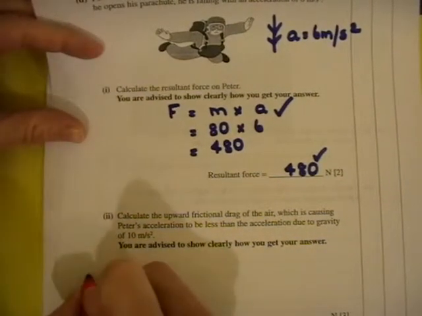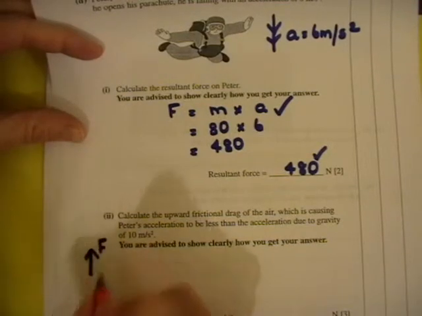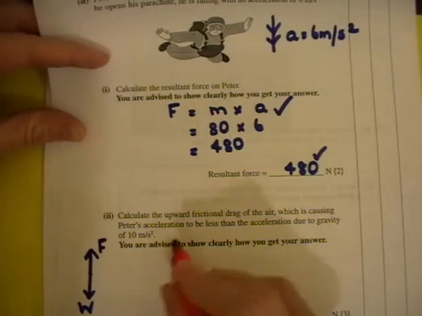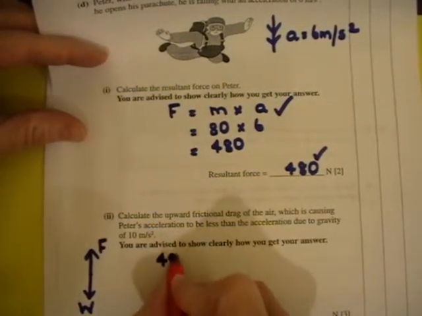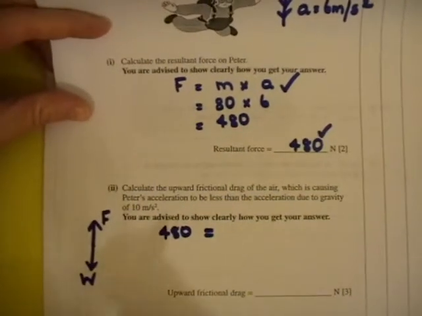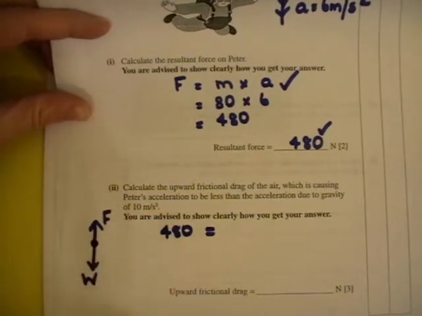So the frictional force of the air, that's what we're looking for, and we'll call it F. And then downwards, the force on him is his weight, which is mass times acceleration. So the resultant force acting on him, we now know is 480. And he is falling downwards, so that means this W force must be greater than the frictional force there. If I draw a dot on, this arrow should be slightly longer.